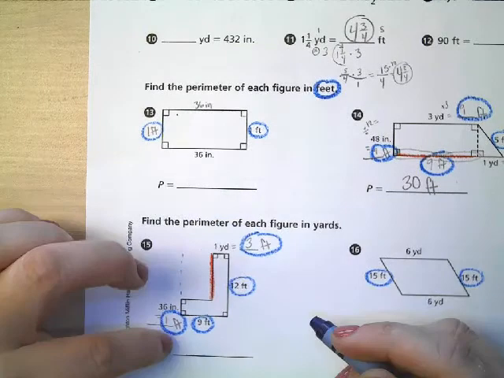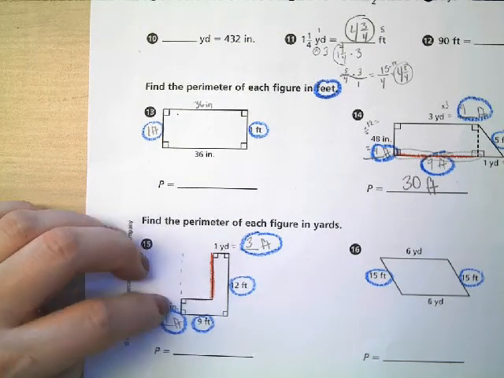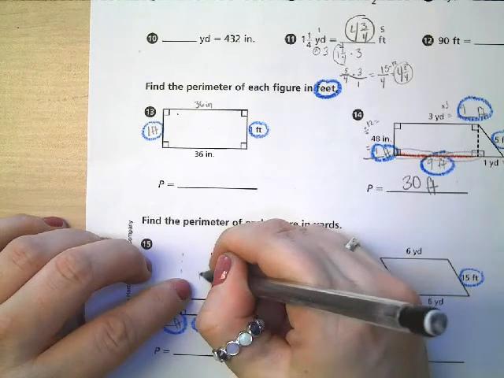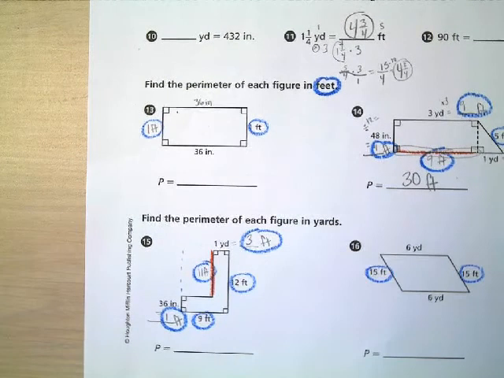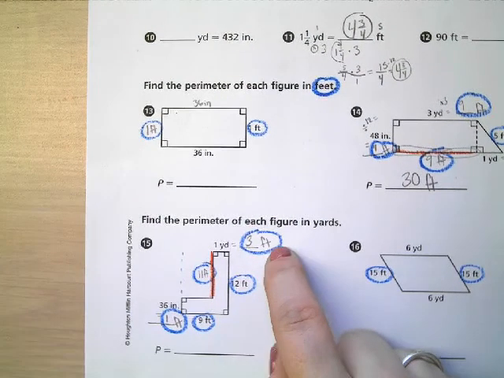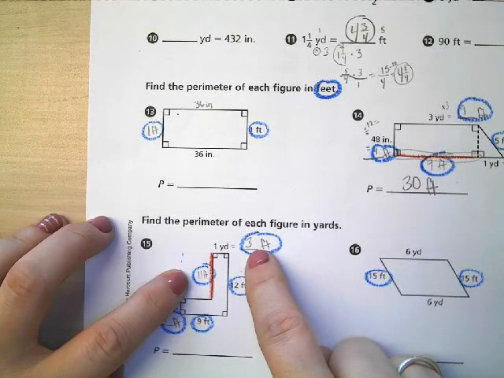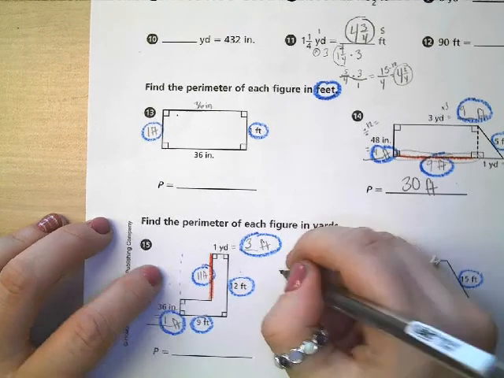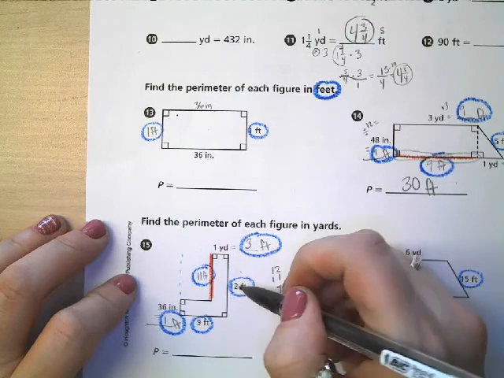So if this long line is 12 and this little short line over here is 1, then what's this missing? How many is this red one? So that whole thing's 12, which means if you imagined a line, the whole thing would be 12, and that part's only 1. So it means that this red one has to be 11 feet. Pretty cool to do that investigating.